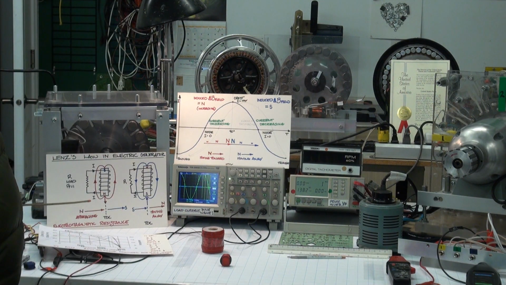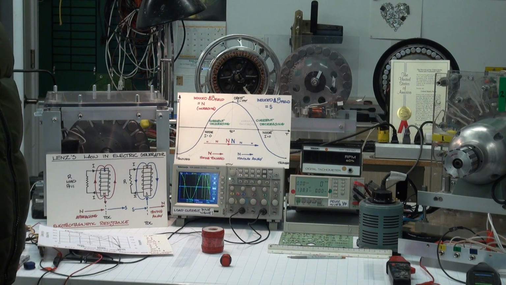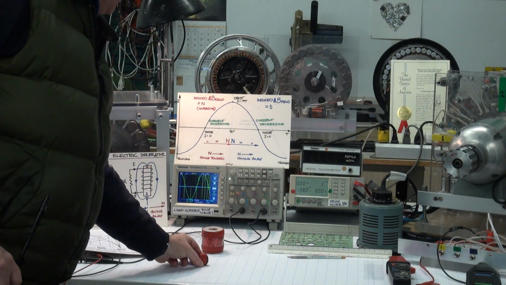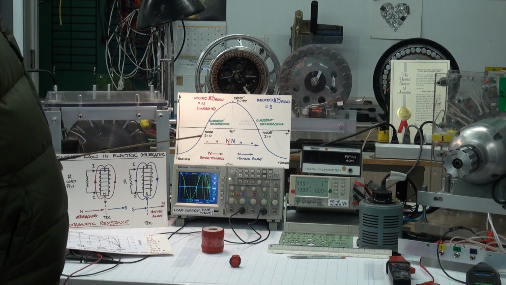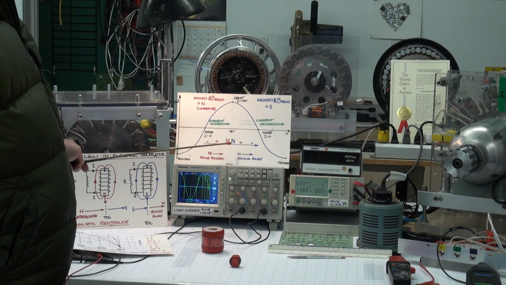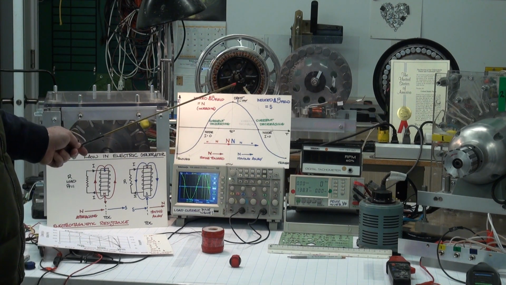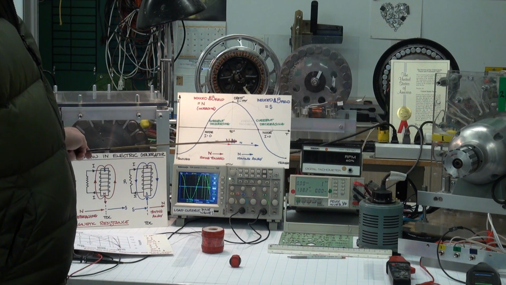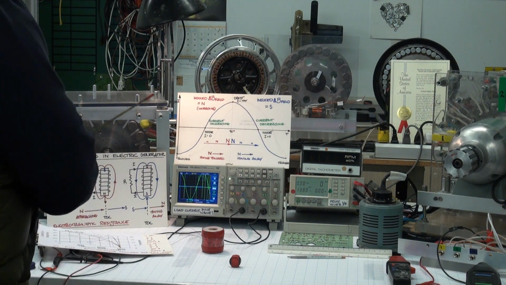So the magnetic field that's created around the coil is always resisting the rotor magnet's approach and its departure. So again, as the magnet approaches, the magnetic field strength increases, the induced voltage and current in the coil increases, and when it starts to move away, the current decreases.